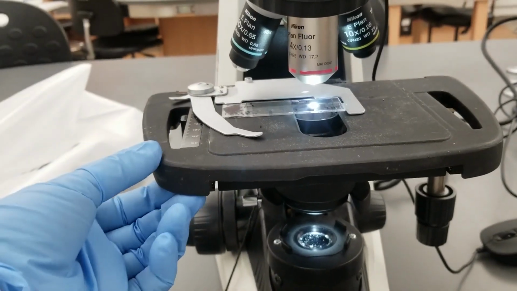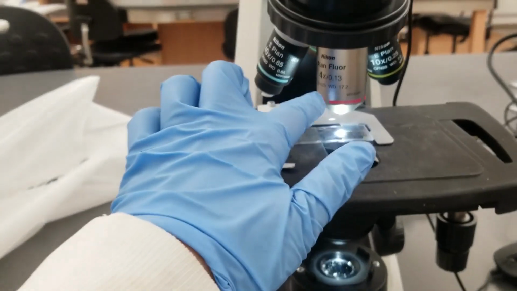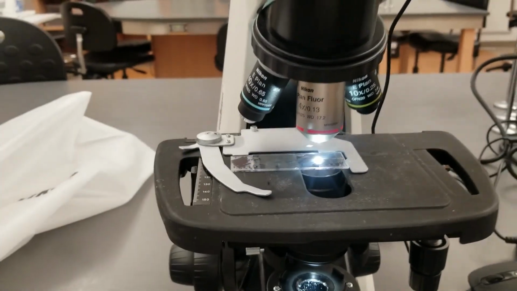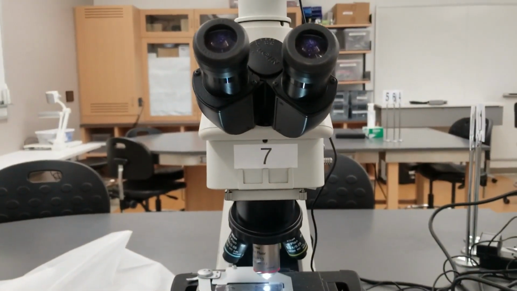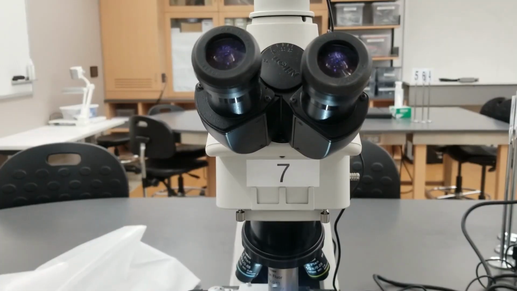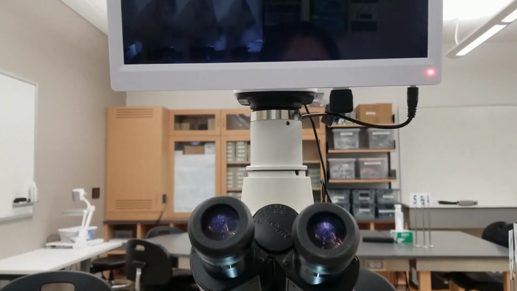And we start with the highest position of the stage. We start with the 4x objective lens. Now you're ready to search for your biocytin-filled neuron under the eyepieces. And once you find it, you can take a photo with your camera.